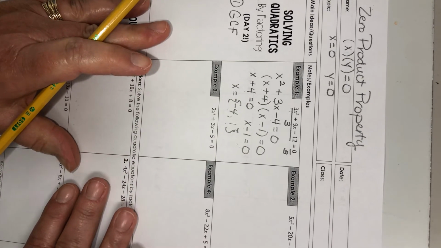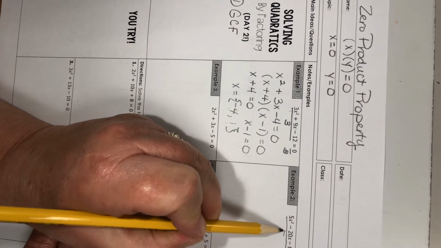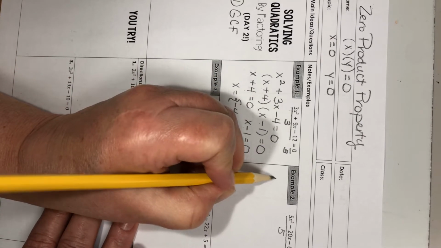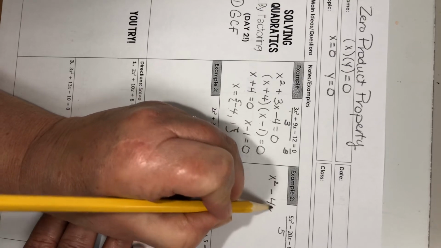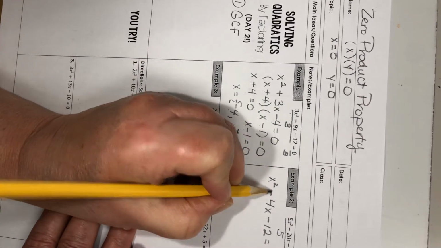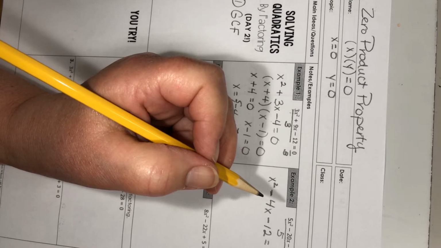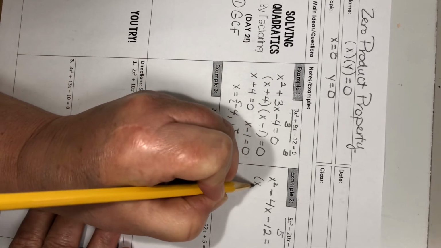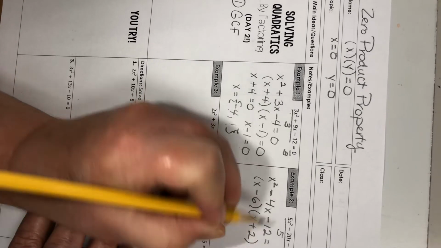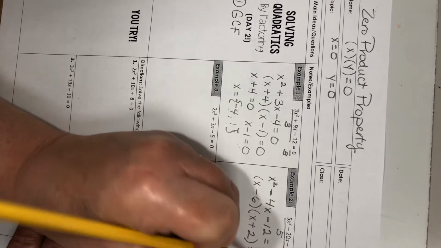Moving on to number 2. Again, we're going to look for a greatest common factor. That's where we usually start. This one looks like it has a greatest common factor of 5. So let's divide that out, and we will have x squared minus 4x minus 12 equals 0. We're going to factor that. Let's see, 1 and 12, no, 2 and 6 sounds promising. So x minus 6 and x plus 2 multiplies to -12 and adds to -4, so that works out great.